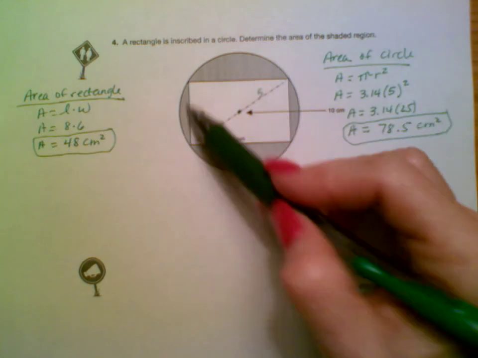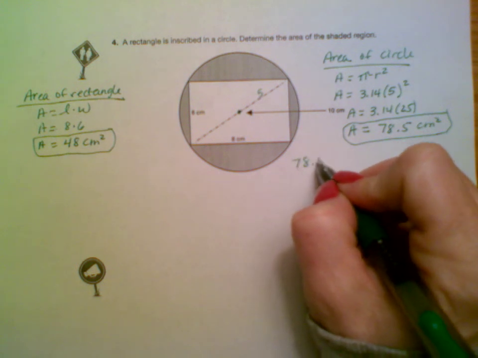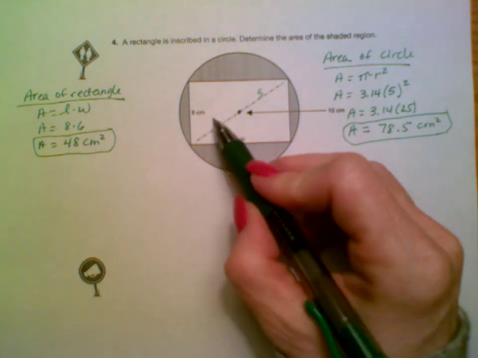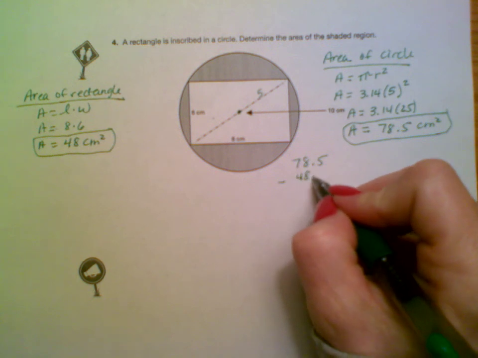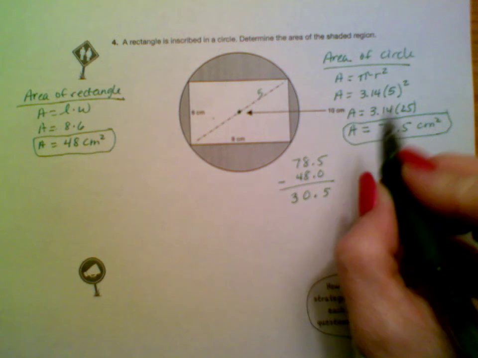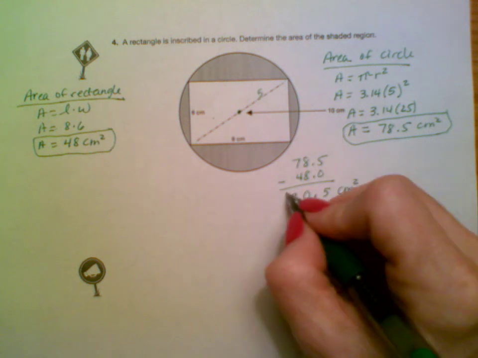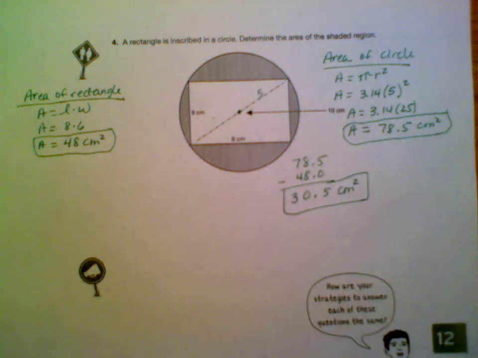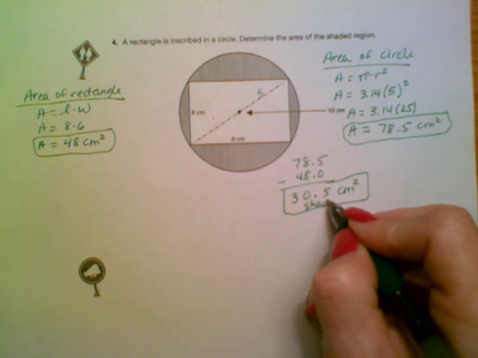So if I take the circle, 78.5, and subtract this rectangle, remember sometimes it's quicker to do it without a calculator, I will get the shaded region. So this is the shaded.